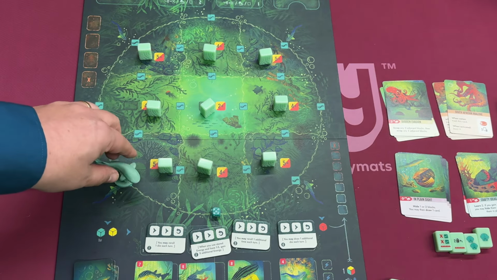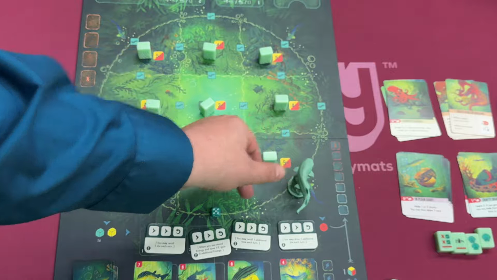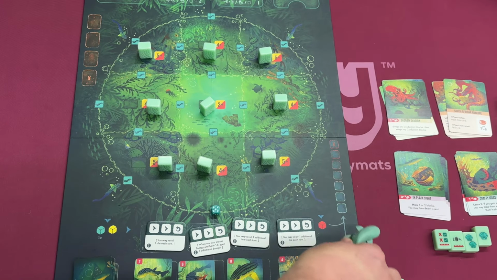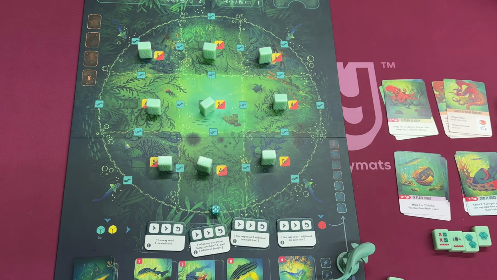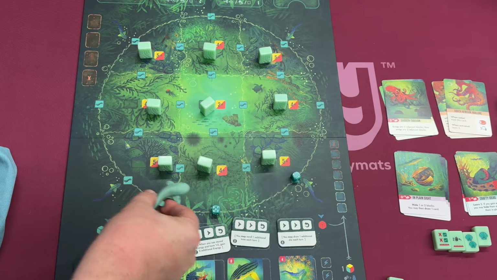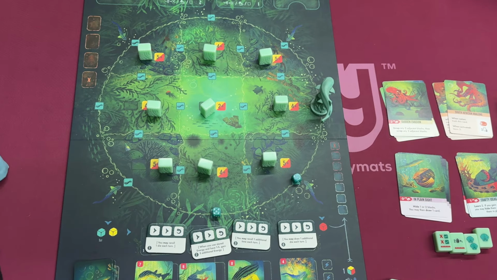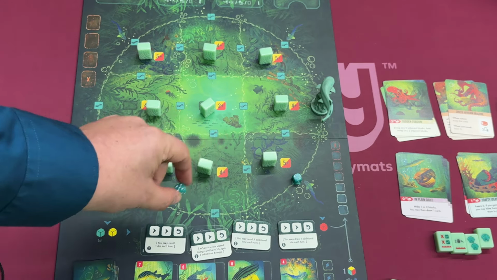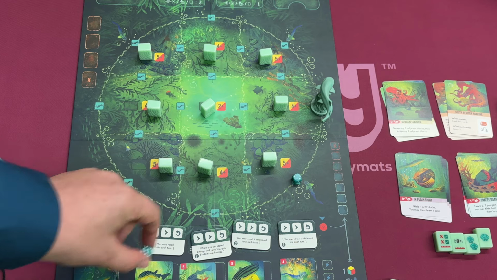However, if there's a die there, he can skip over that die and move faster. And in fact, if you have dice that consecutively go down, so let's say there's a 5 and then a 2 here, he can skip over both of these. Now, the first die that they move over, they're going to remove and put here. You're trying to fill these up.